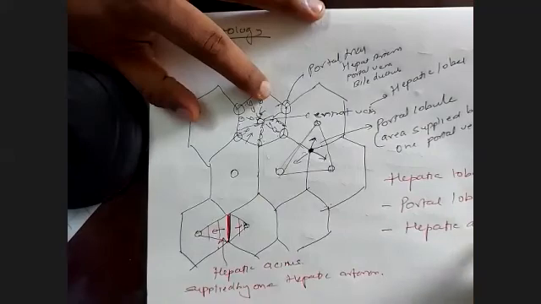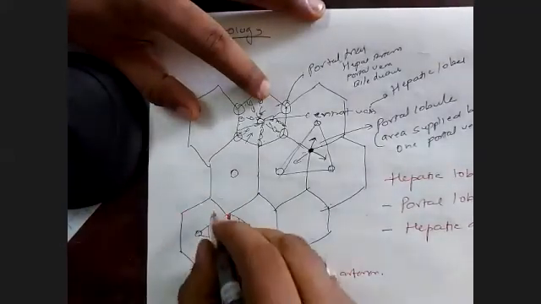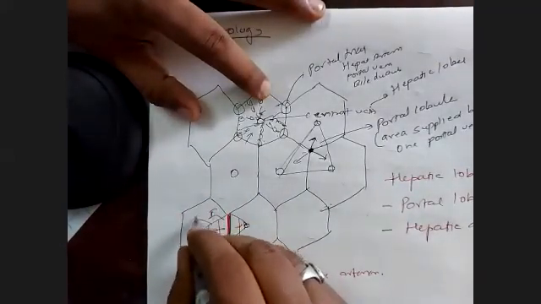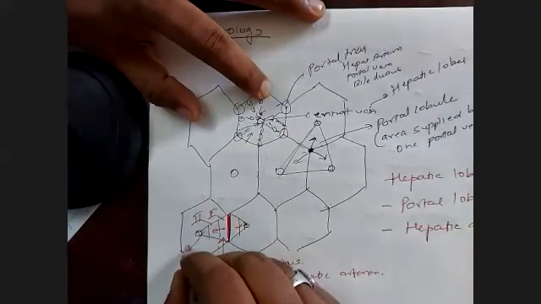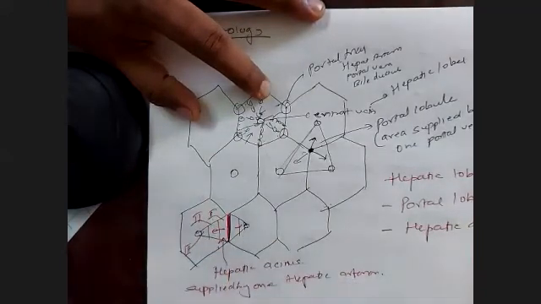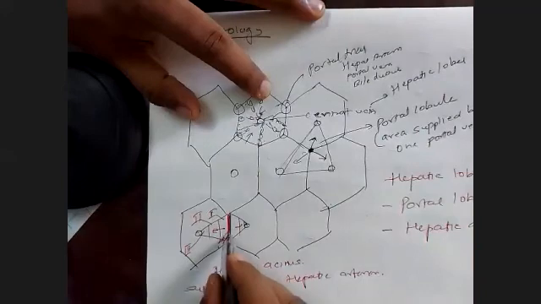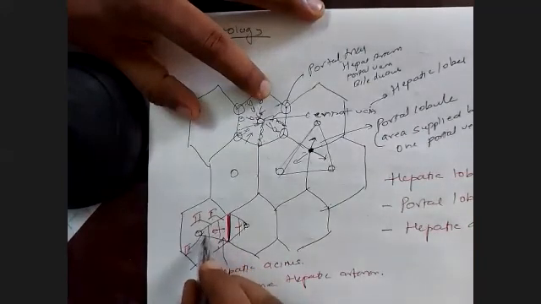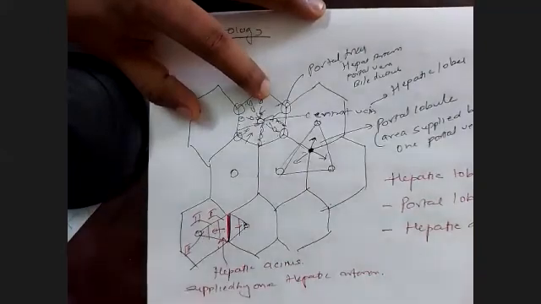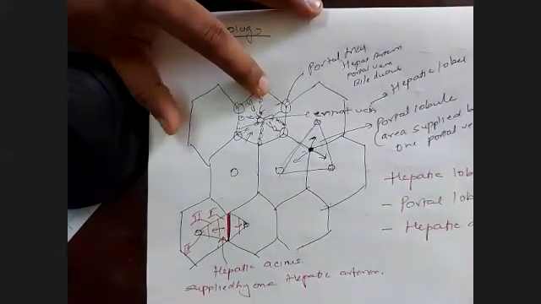You may be thinking why these details, but when you go into second year, you will understand there is zone 1, zone 2, zone 3, even in this hepatic acinus. If a poison has reached zone 1, it is minor poisoning. If it reaches 2 and 3, in the forensic autopsy, that means it is severe poisoning.